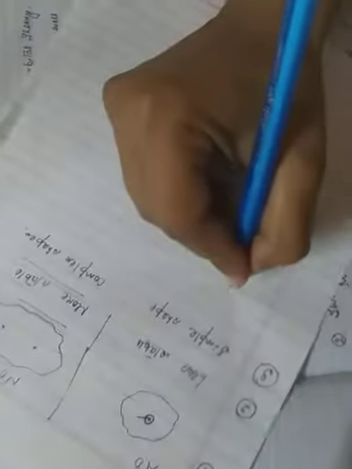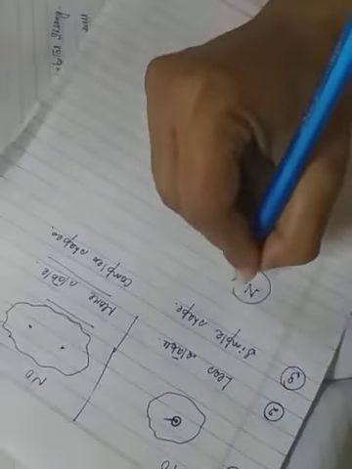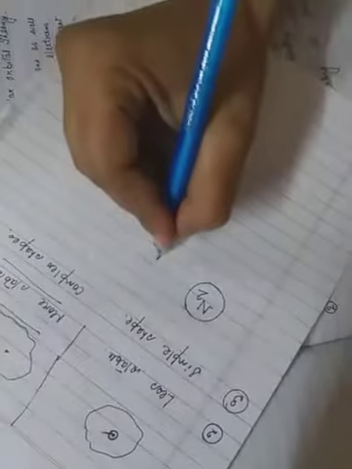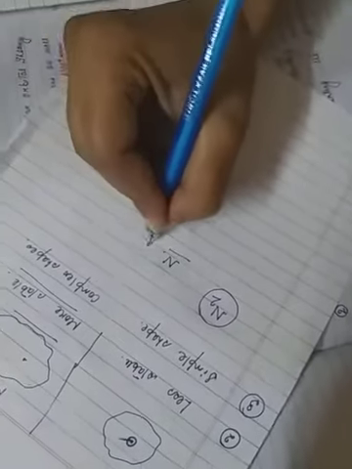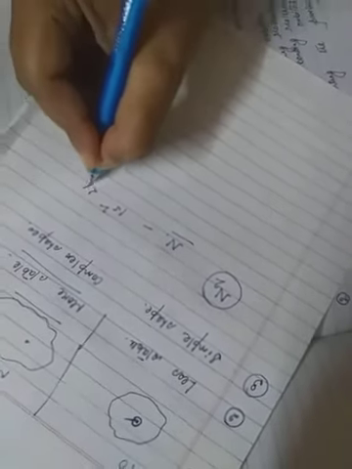Now, let's explain this by taking an example, say two nitrogen molecules. We know that nitrogen has the configuration 1s2, 2s2, 2p3.